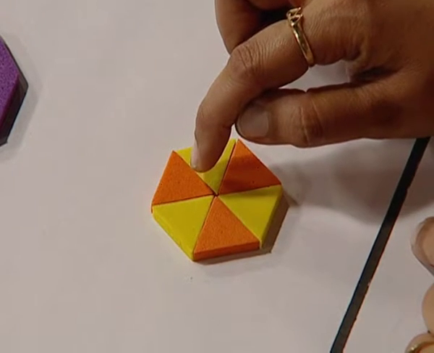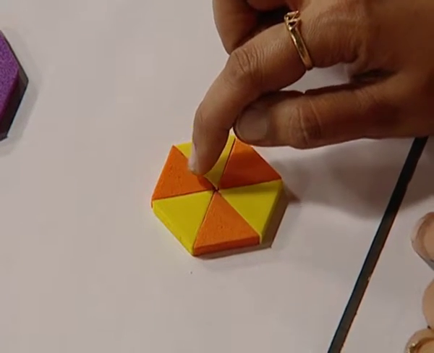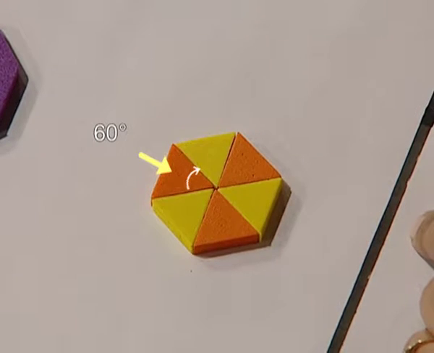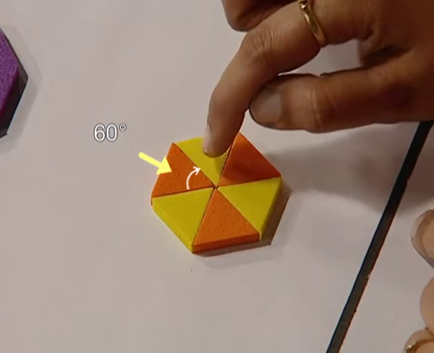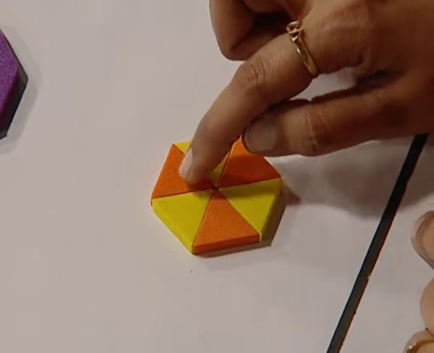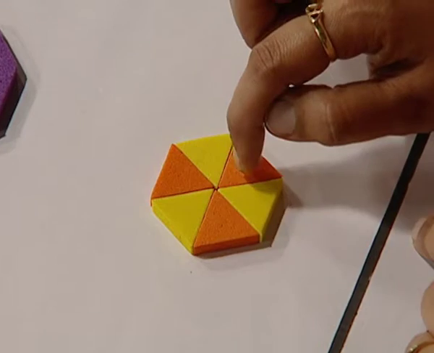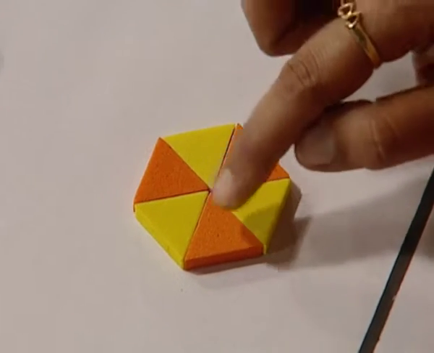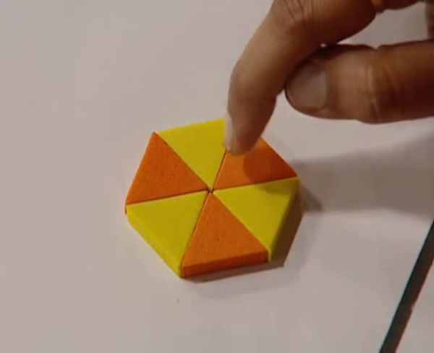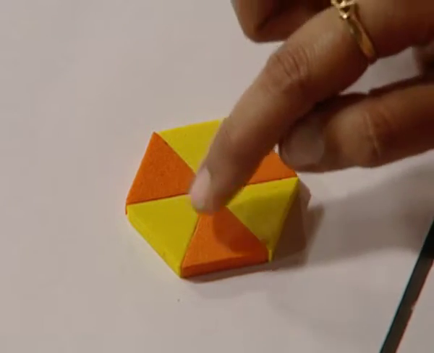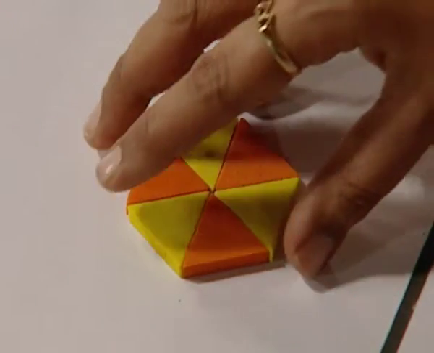We also know that for an equilateral triangle, each interior angle is 60 degrees. Now, when I place 6 triangles next to each other, 60 times 6 is equal to 360 degrees, and therefore, these 6 equilateral triangles are completely covering the space around this point.